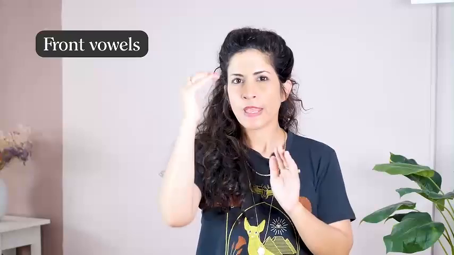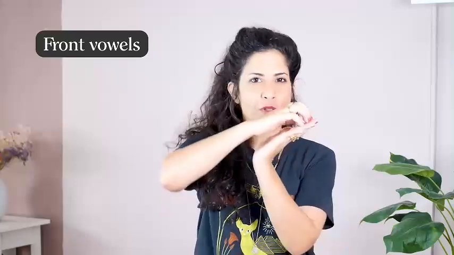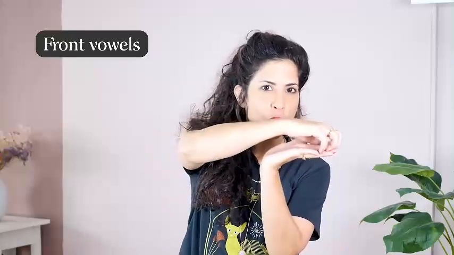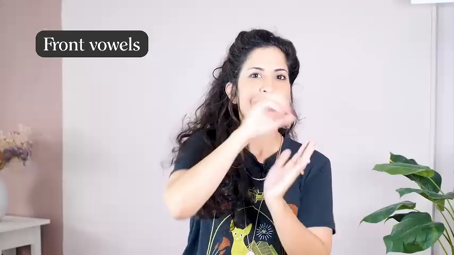We're going to start with front vowels and we're going to use a word that starts with a B and ends with a T, and in the middle there is the vowel that we are changing. So let's begin with front vowels, and we're going to start with a high vowel sound. That means that the tongue rolls forward to produce that sound.